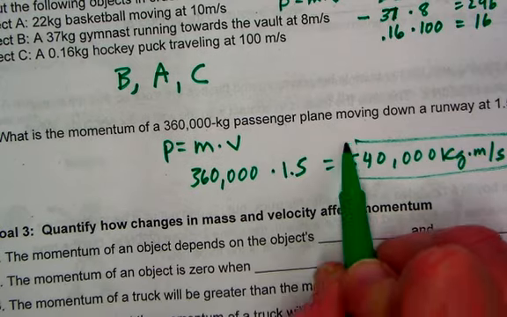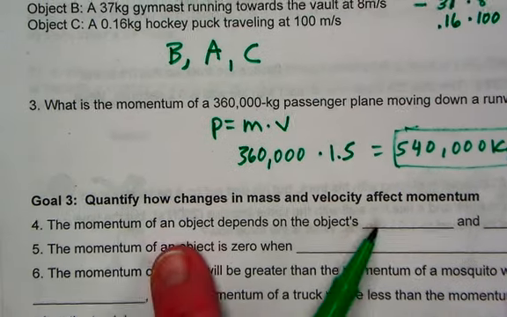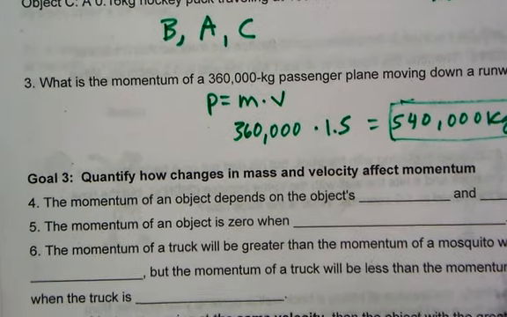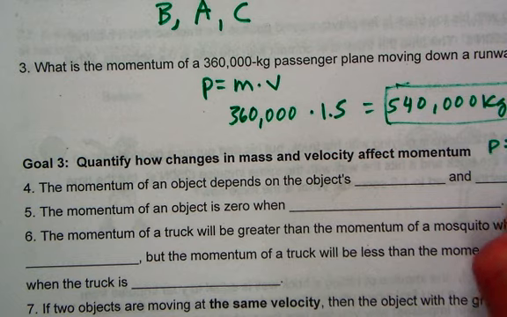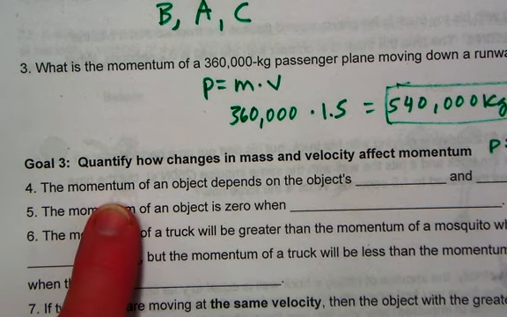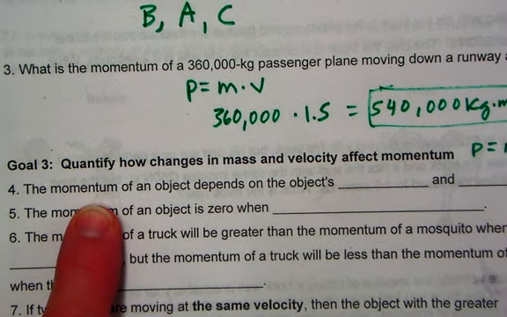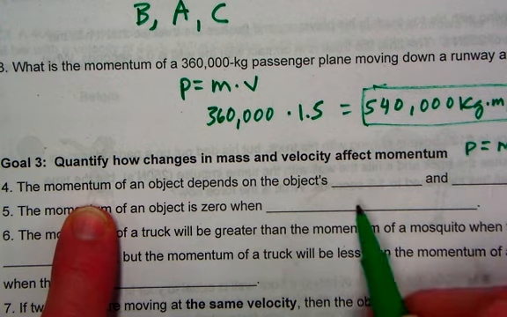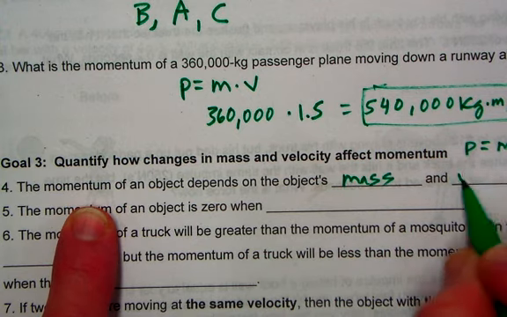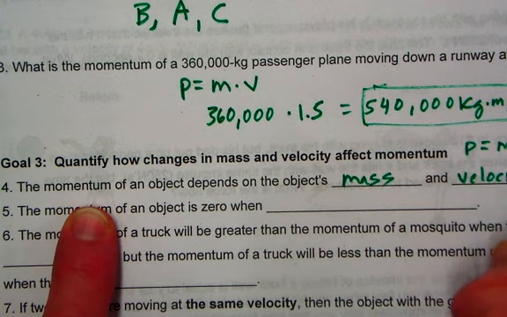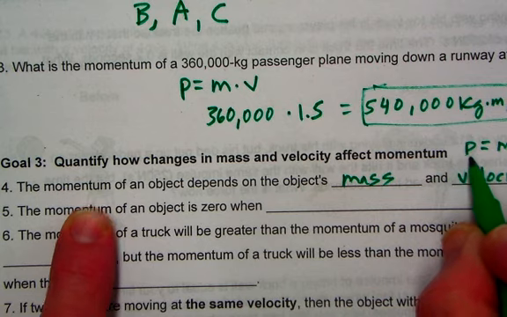In the next section, you're just supposed to quantify how changes in mass and velocity affect momentum. So we're working with, the entire time here, momentum equals mass times velocity. So when I ask the question, the momentum of an object depends on the object's, it's going to be these two things. Either its mass and its velocity. If you change one or the other, it's going to change your momentum.